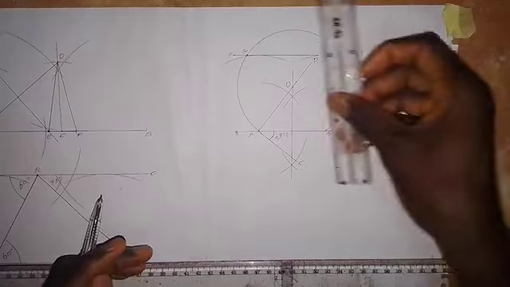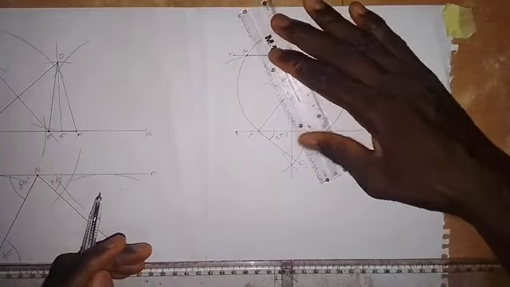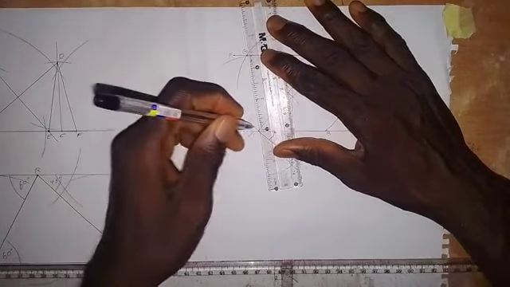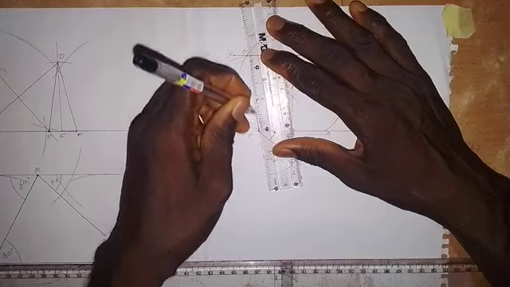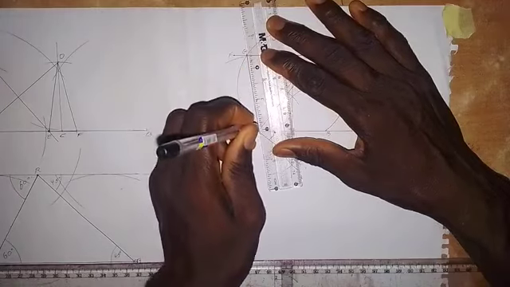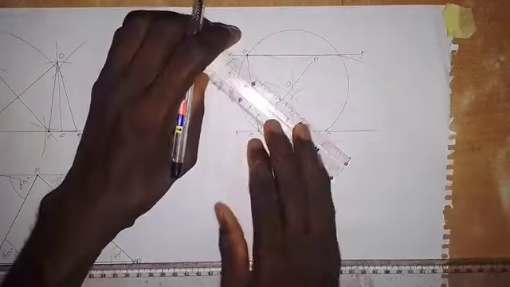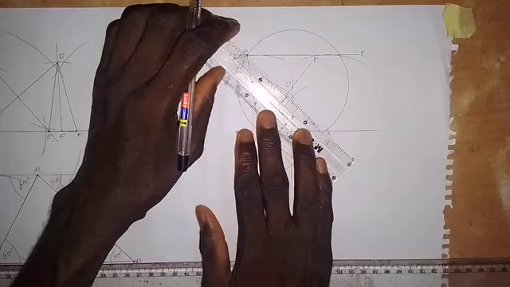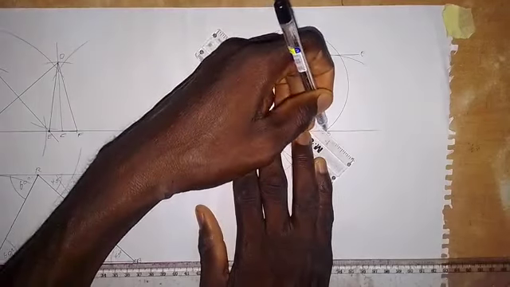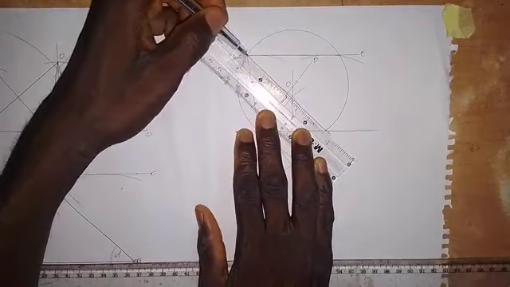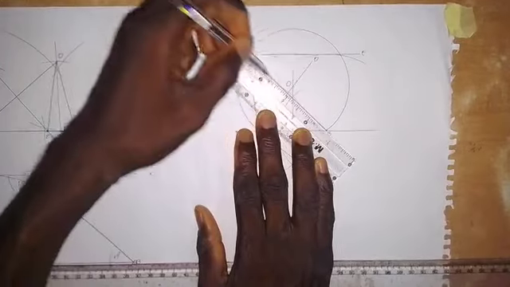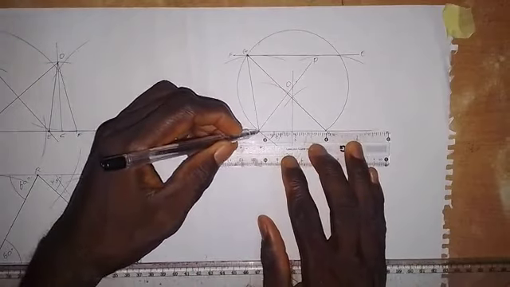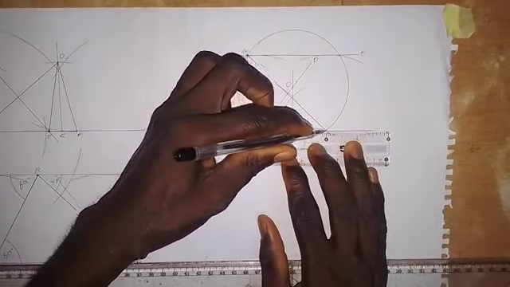So let's draw the triangle. To draw the triangle, we join point A and G together, and then join point B and G together, to form the other sides of the triangle. It goes like this. Then we make line AB, which is the base of the triangle, a thick line like this.